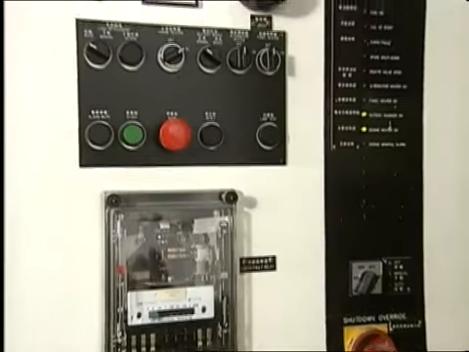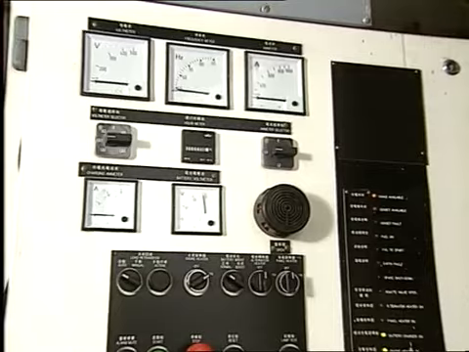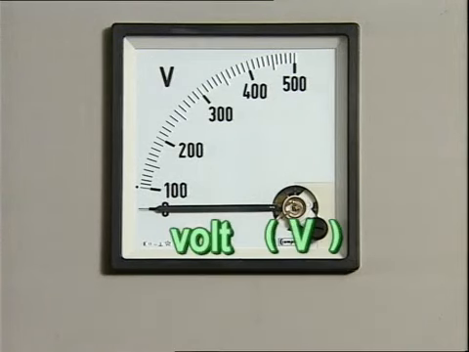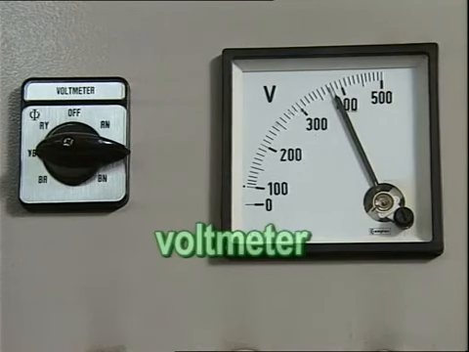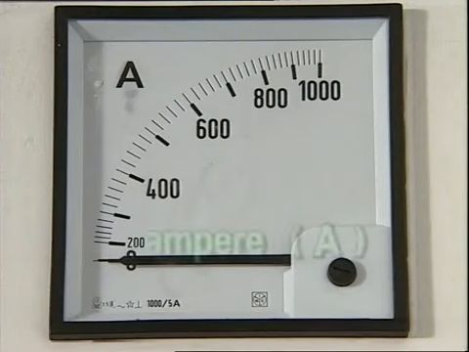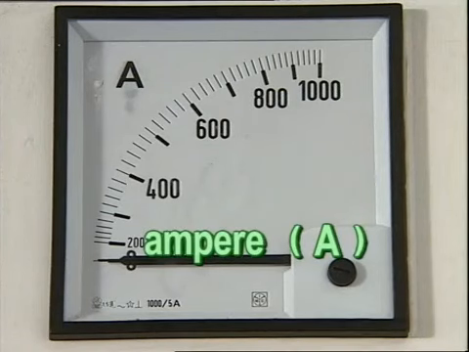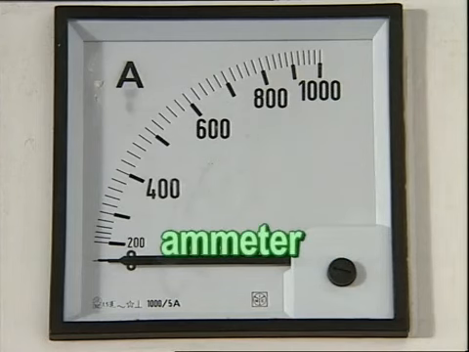The ability of an electrical source to drive a current is known as voltage. The unit of voltage is known as the volt. The symbol is V. The device used to measure voltage is known as a voltmeter. The magnitude of the electric current is measured in terms of ampere. The symbol is A. The device used to measure the electric current is known as an ammeter.